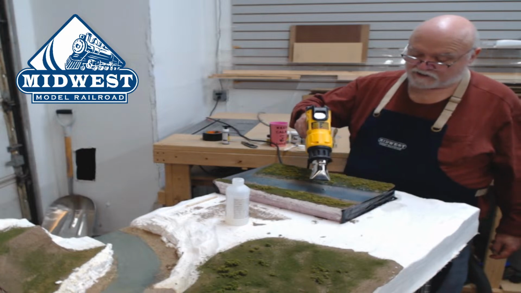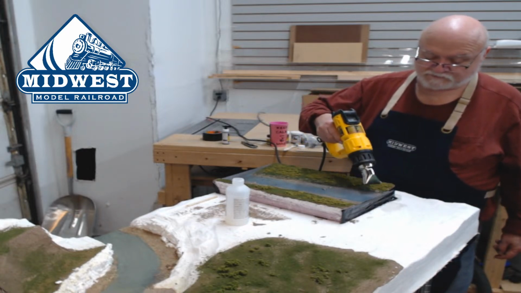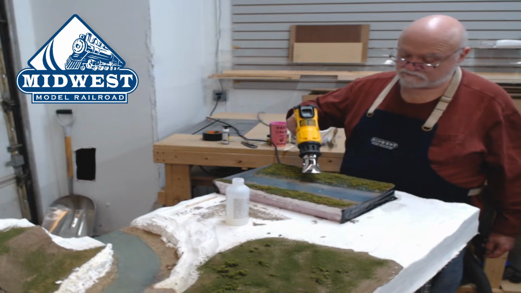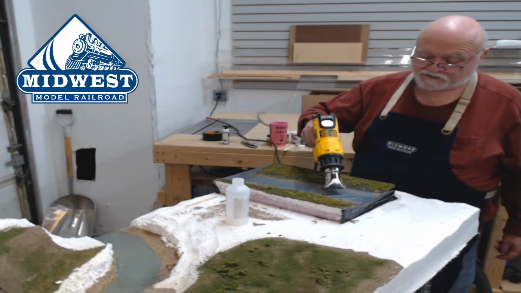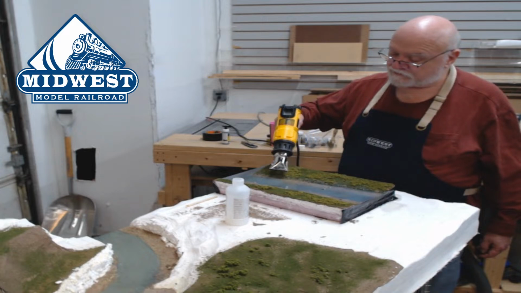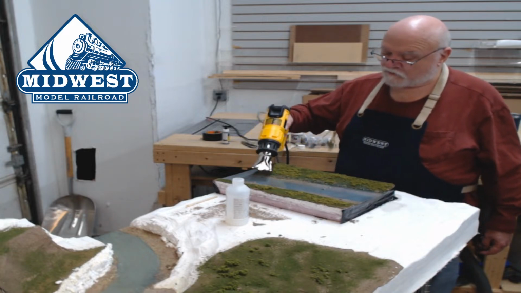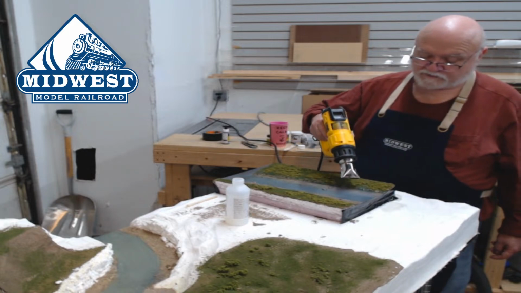I can see it starting to form a scum across the top. I do believe we got most of the air bubbles out. I still see a few that cover the surface once we started heating it up. But overall, I'm pretty happy with it.